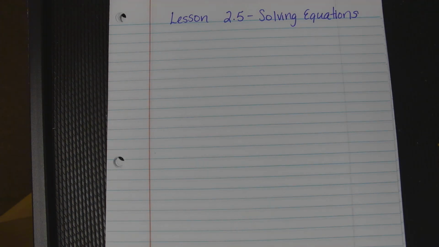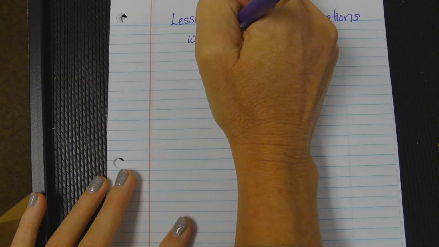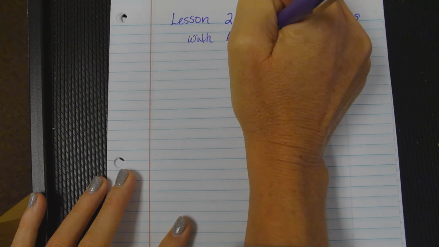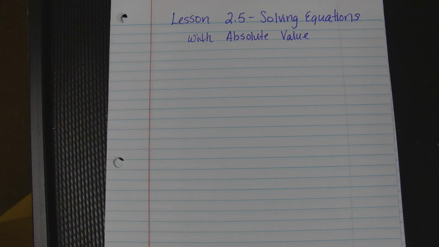All right, lesson 2.5, solving equations with absolute value. Like Addison said, absolute value. Anything that comes out of absolute value is what? Positive. We've had some warm-ups involving absolute value. Basically, absolute value is the distance from 0 on a number line.